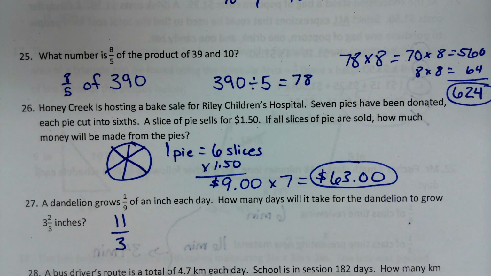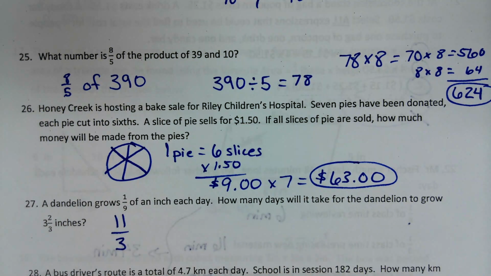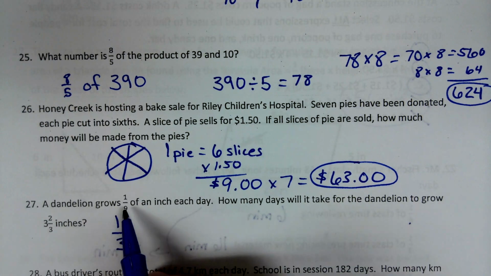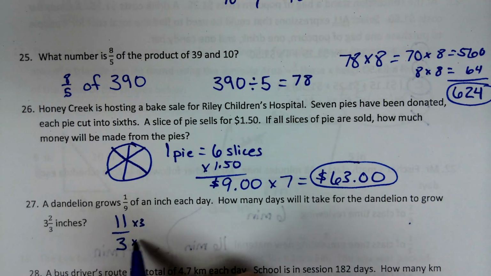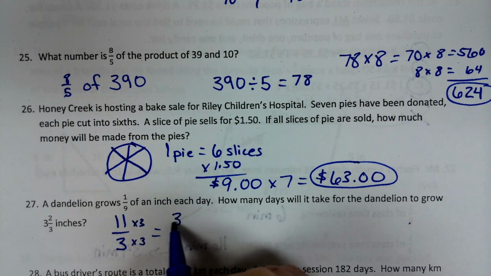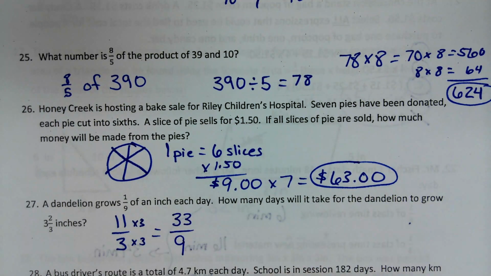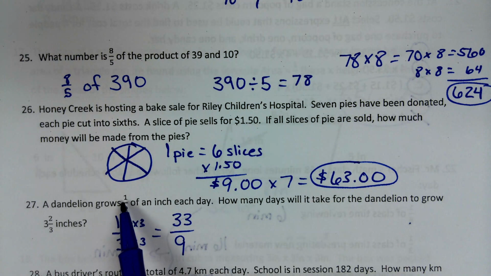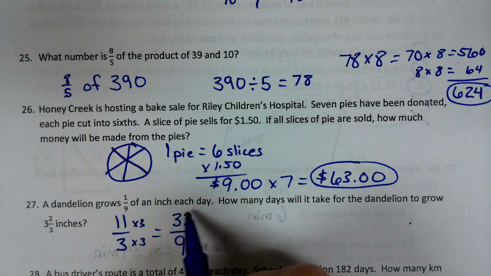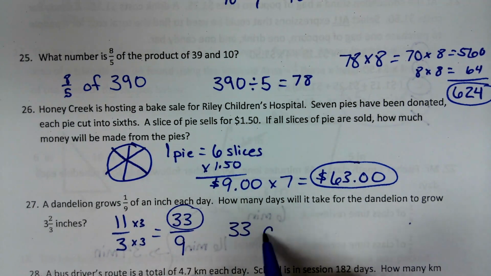Well, now I've still got the complicating factor of the denominators being different, but we can use equivalent fractions to fix that. If I want to get this to ninths, because that's the unit that I'm working with, I can multiply both of these by 3. That gets me 33 ninths. And now the problem should be as easy as that slice of pie from problem 26. If it has grown 33 ninths, and it's growing 1/9 each day, 33 days.